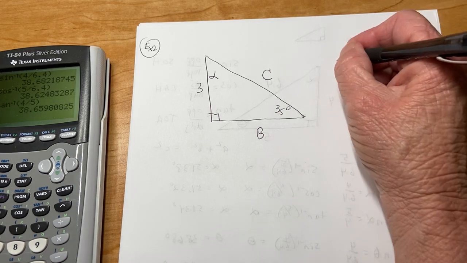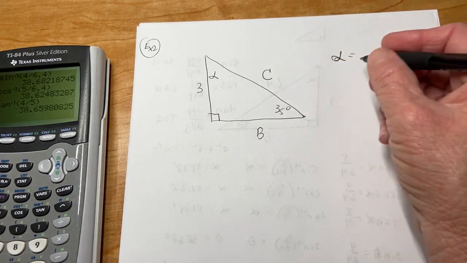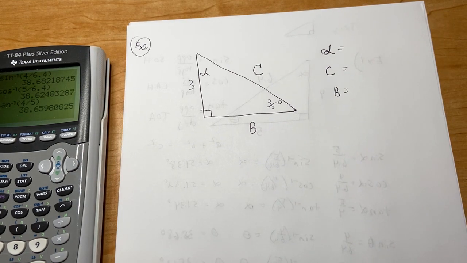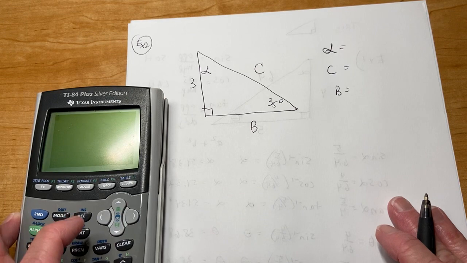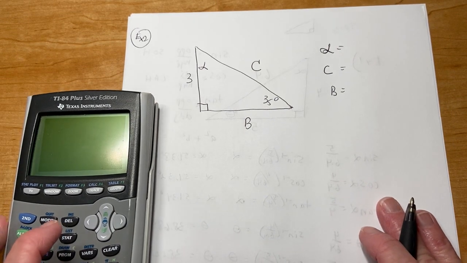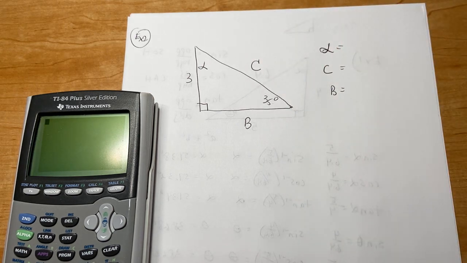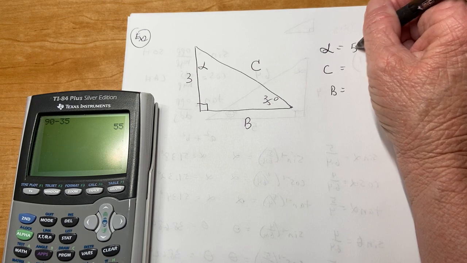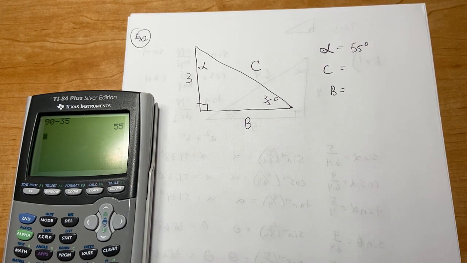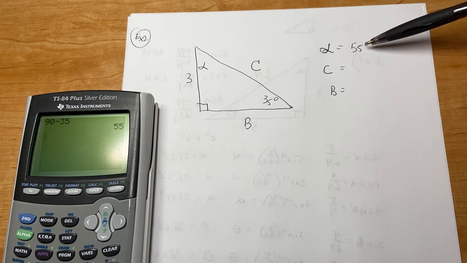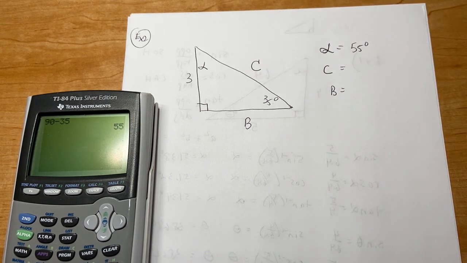I simply want to find what alpha equals. Sorry, don't make it look like a 2. C and B. Those are the things I want to find. So let's see what the best method will be. I'm going to keep my calculator so you can see me doing the math. Well, first of all, we know these two add up to 90. So 90 minus 35, that's done. Alpha is done. It's 55 degrees. Now, when I approach these, I will never, unless I have to, use a calculated value just in case it's wrong. I will use given values.